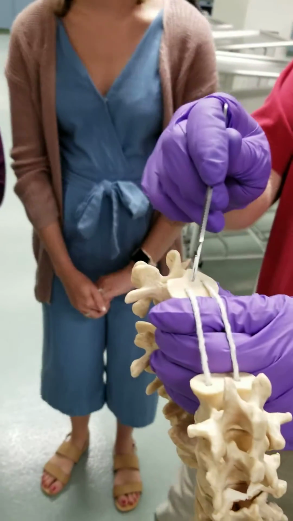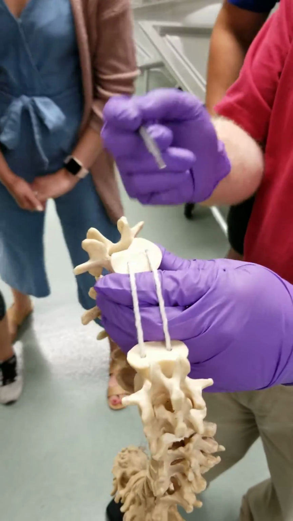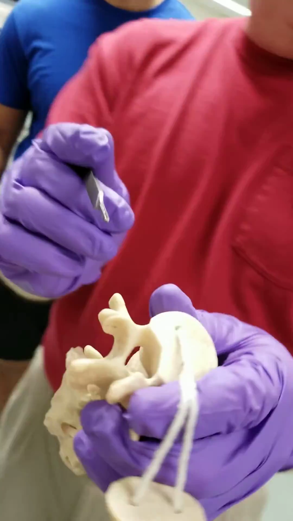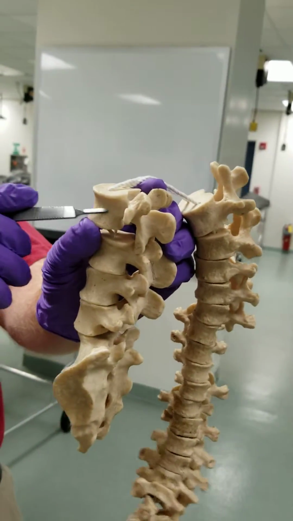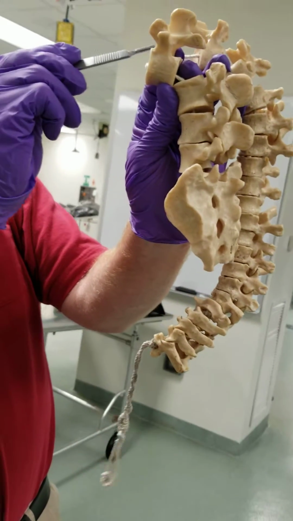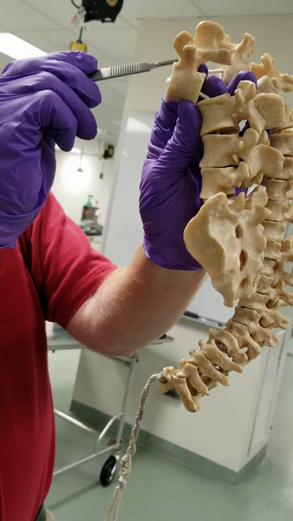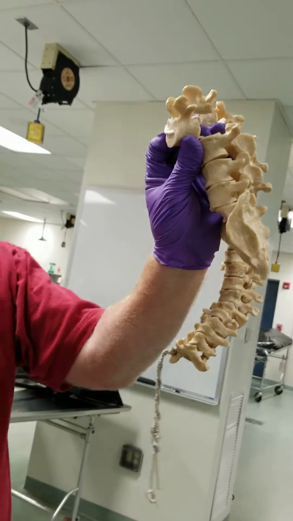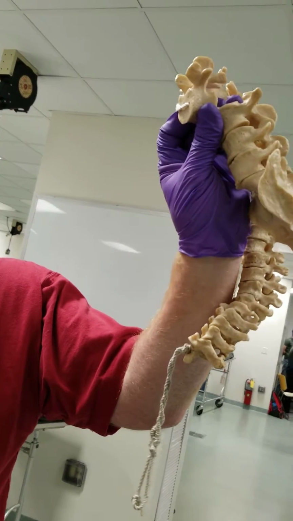Lumbar vertebrae. This is the superior end plate. This is the inferior end plate. This here is the vertebral body. If you look, projecting backwards from the vertebral body are two pedicles right over here. So this opening right here, that is called the vertebral canal or spinal canal.